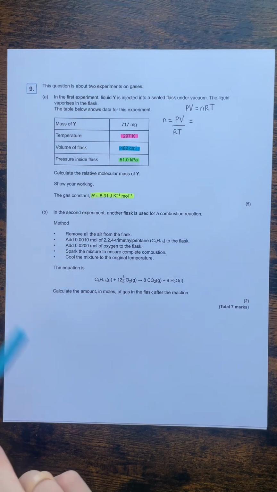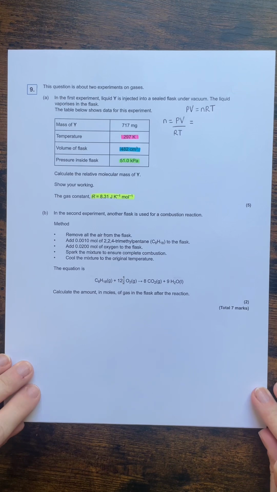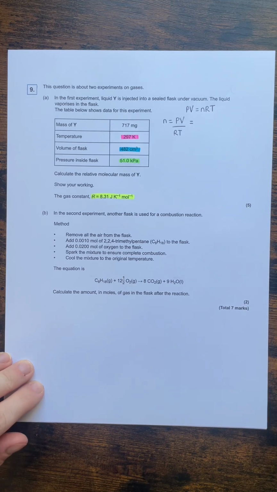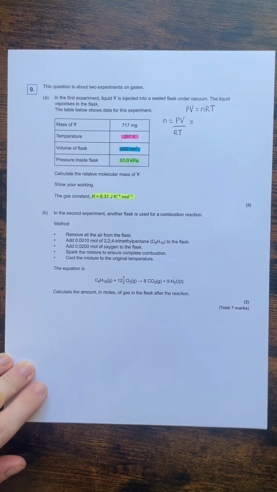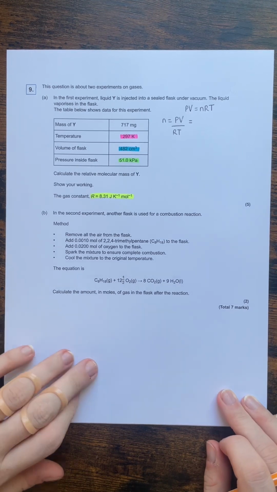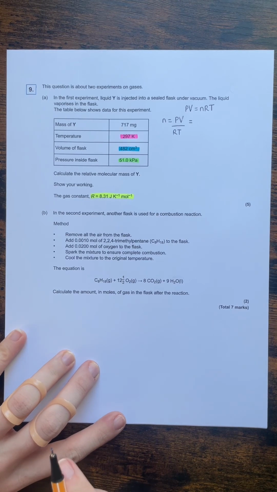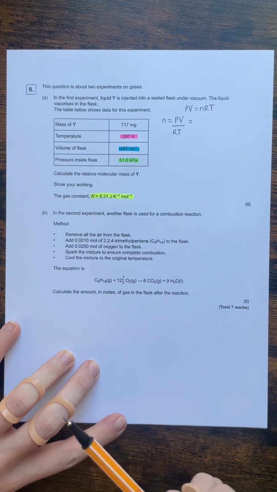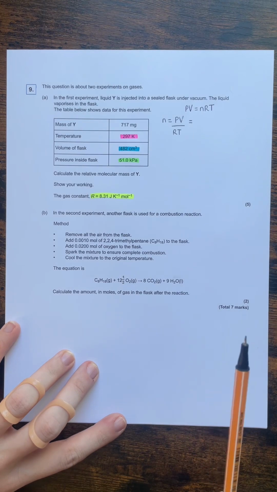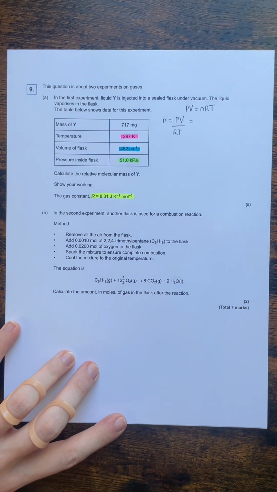So the volume inside the flask, in every other calculation you would be converting it into decimeters cubed. For ideal gas, we're actually converting the volume into meters cubed. So from centimeters cubed to meters cubed, we would need to divide by a million, and that's because we're going through the decimeters cubed and then out to meters cubed.